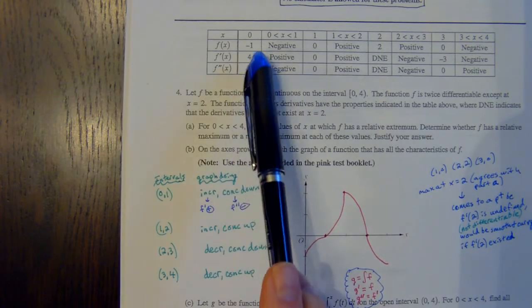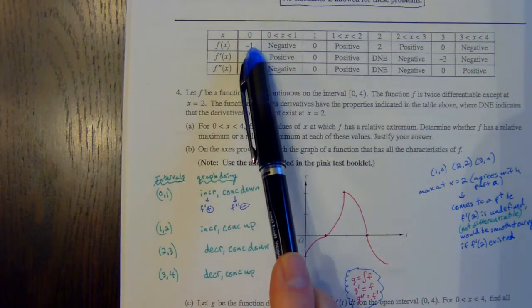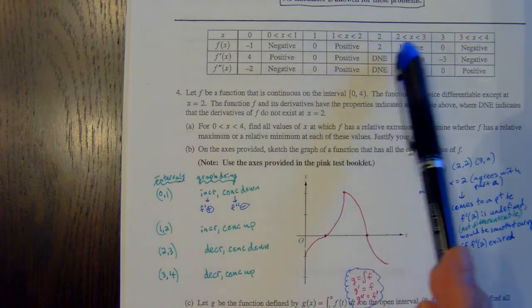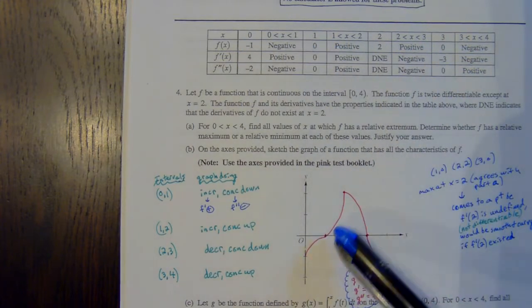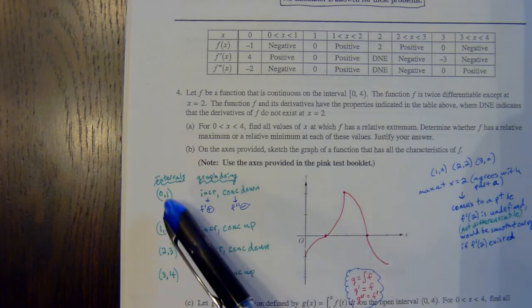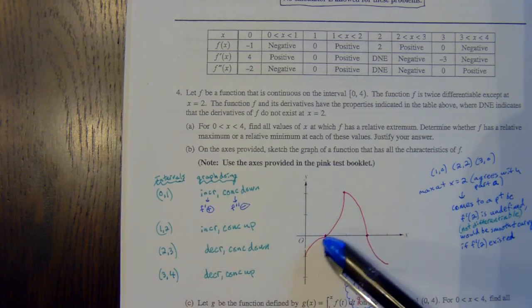It also gives us points right here. Like this is the point (0, -1), (1, 0), (2, 2), (3, 0). Those points are on our actual graph there. So I plotted those points first. And then in between 0 and 1, we're increasing and concave down.